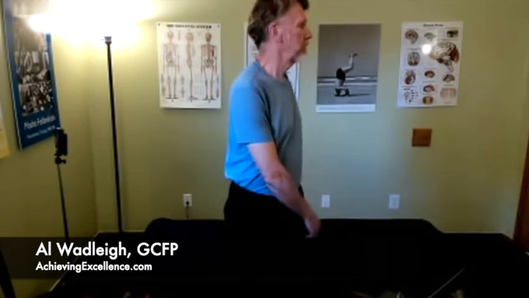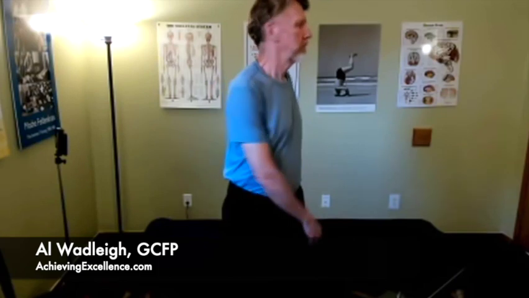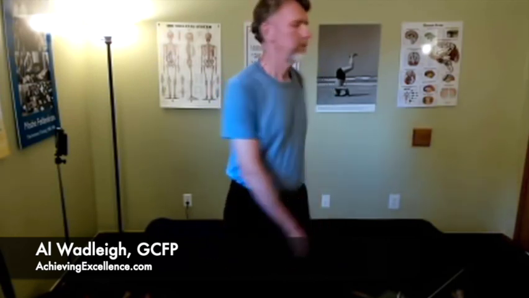Then once again, close your eyes and continue going left and right like this. And get a sense of the change. Again, notice the speed. Notice the ease and the smoothness and the range of motion. All right, let that go. Sit back in your chair.